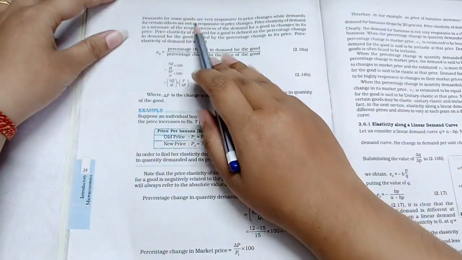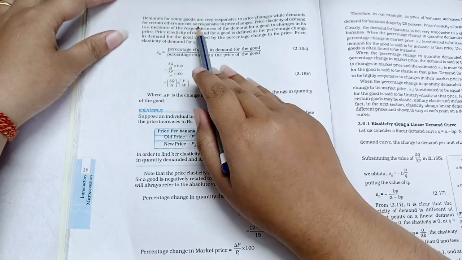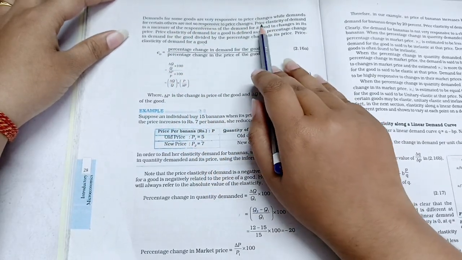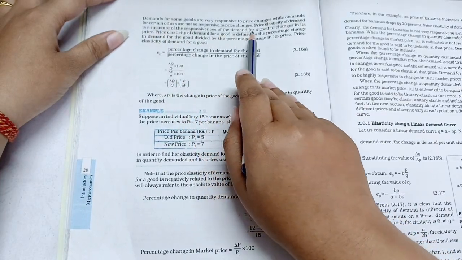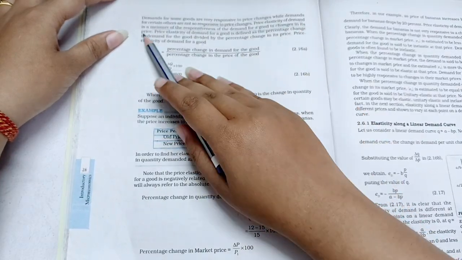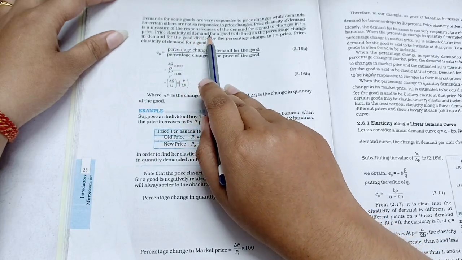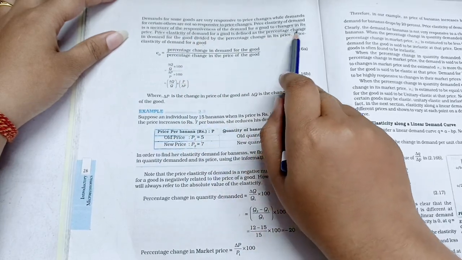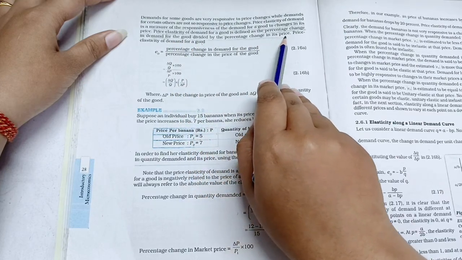Demand for some goods is very responsive to price changes, while demand for certain others is not so responsive. Price elasticity of demand is a measure of the responsiveness of the demand for a good to a change in its price. Price elasticity of demand for a good is defined as the percentage change in demand for the good divided by the percentage change in its price.